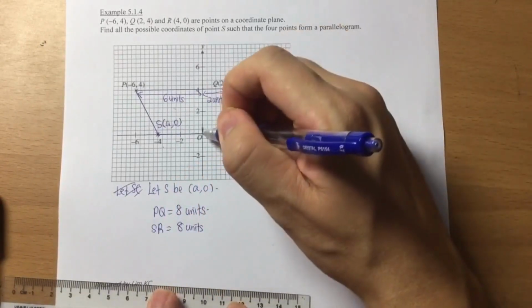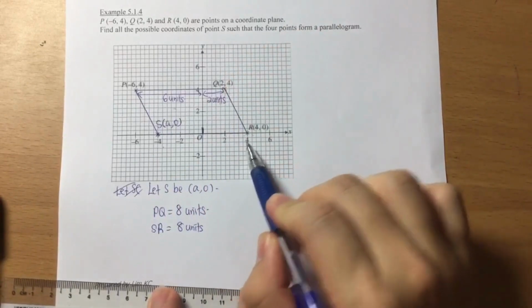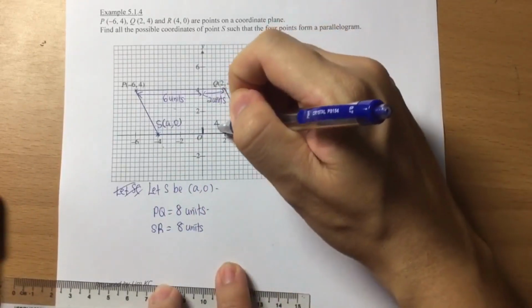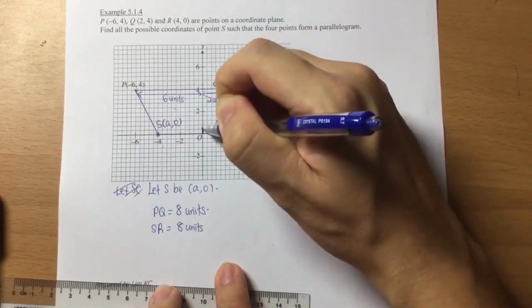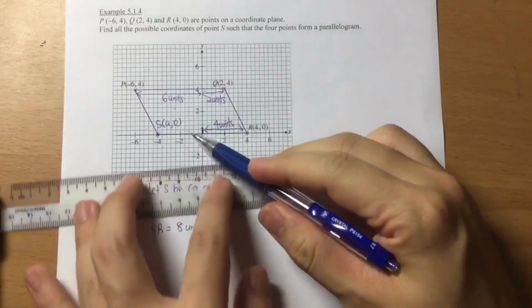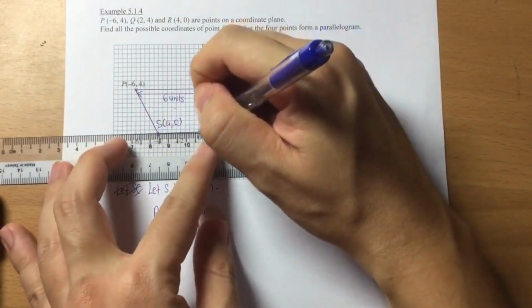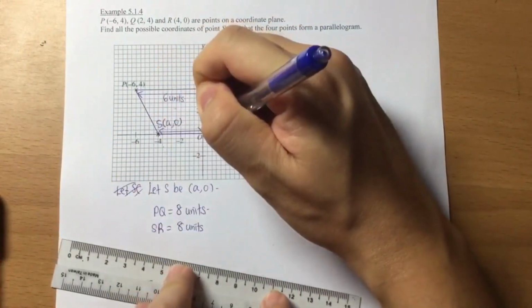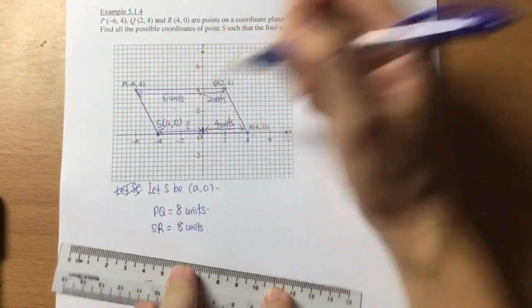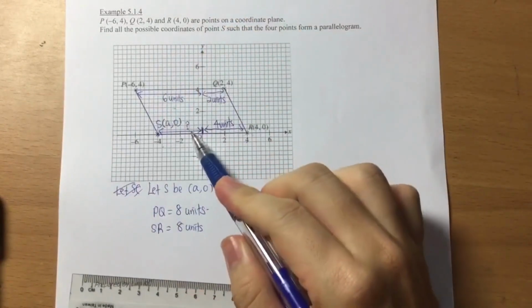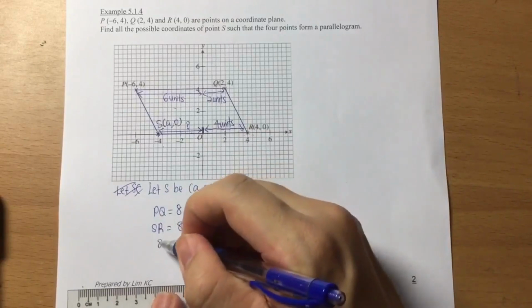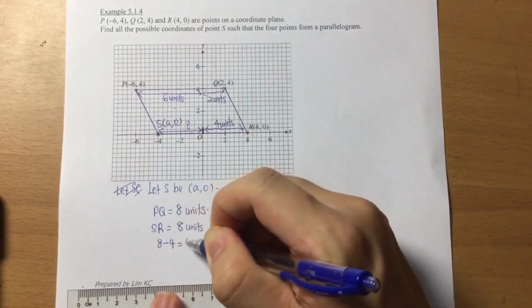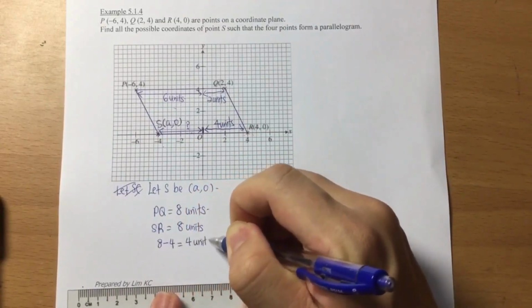And I already know from 0 to 4, 4 units here. So I now know here to here must be, yeah, I know your mental sum is very good but still must show working, so must show that 8 minus 4 equals 4 units.